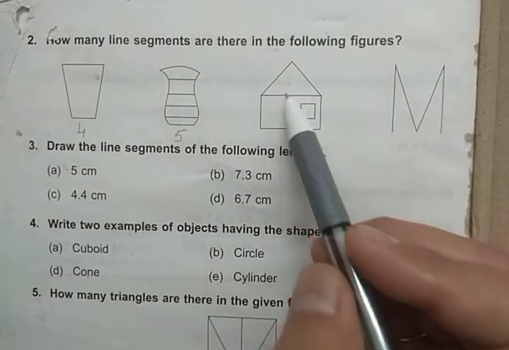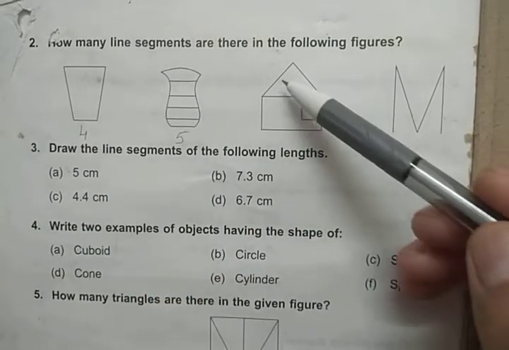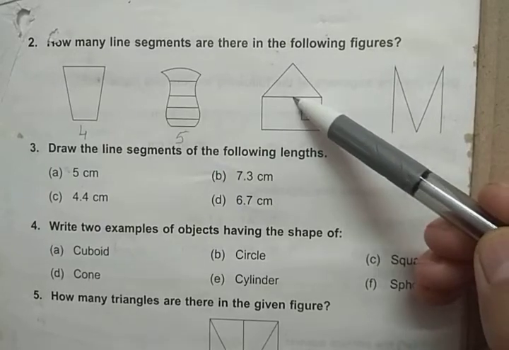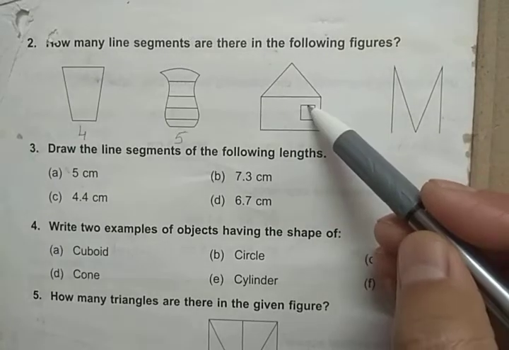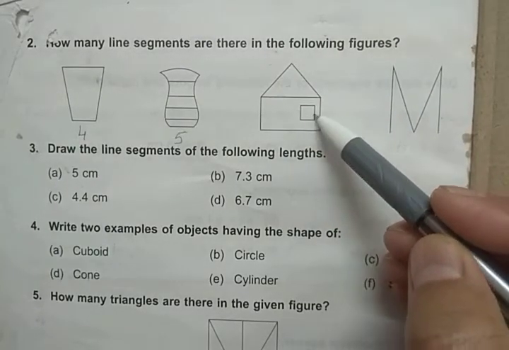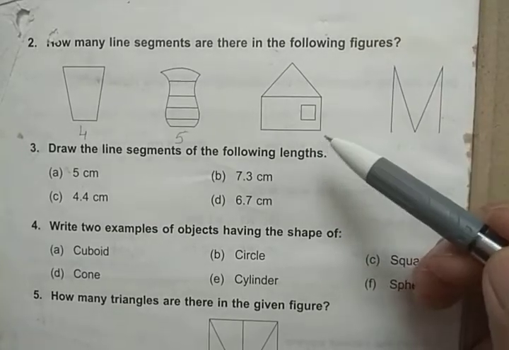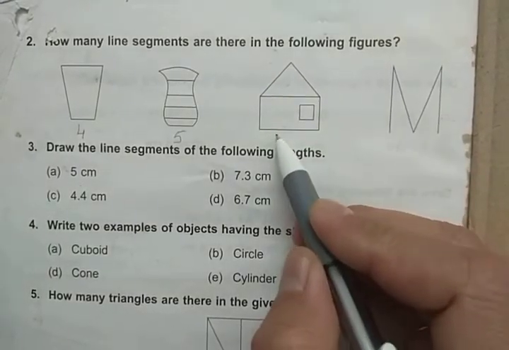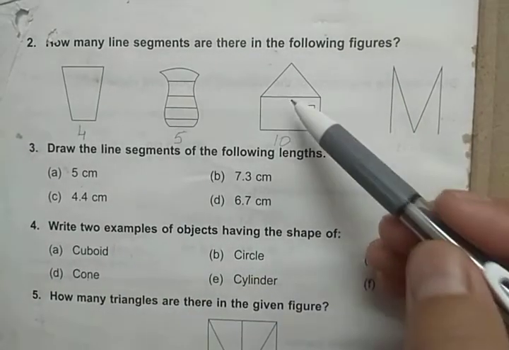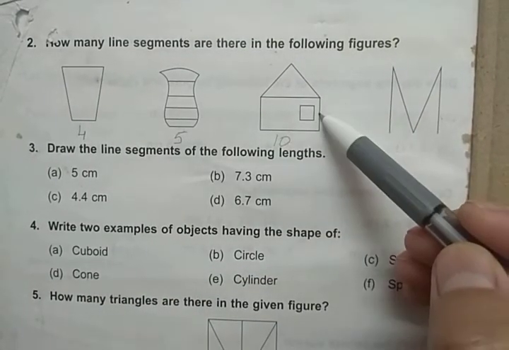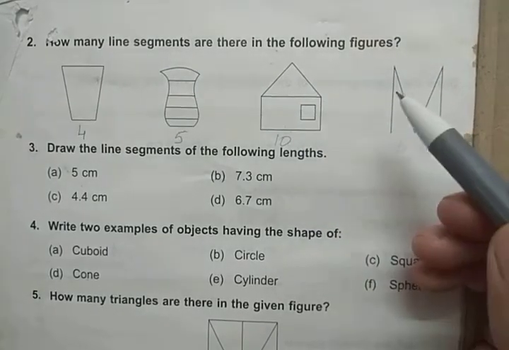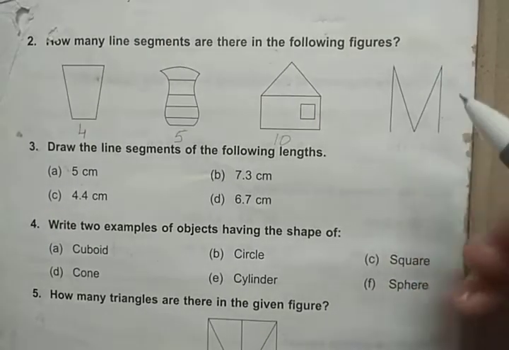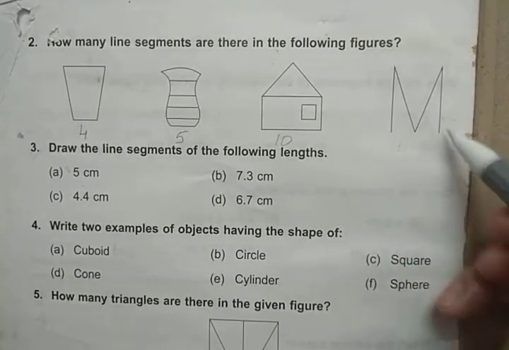Now count the number of line segments in this figure. So 1, 2, 3, 4, 5, 6. And here also 7, 8, 9, 10. So how many line segments are there? There are 10 line segments, right? 4 in this rectangle, and 6 in this square. 6 plus 4 is 10, right? And in this figure 1, 2, 3, 4. So there are 4 line segments, right?